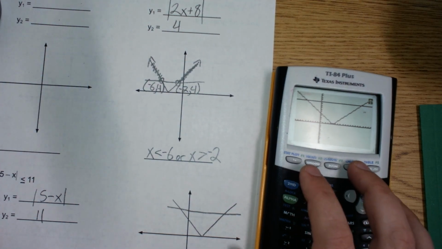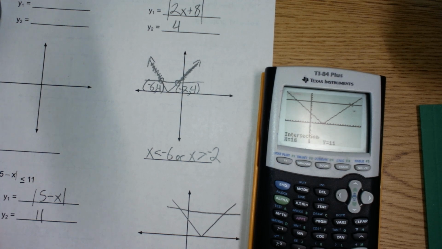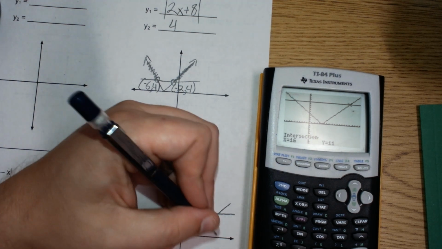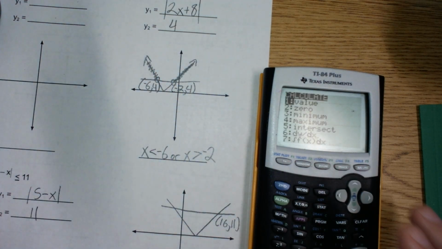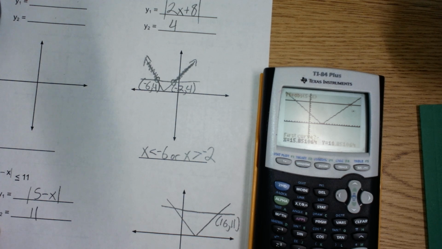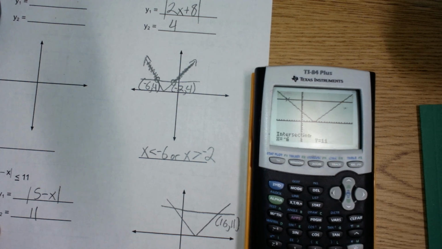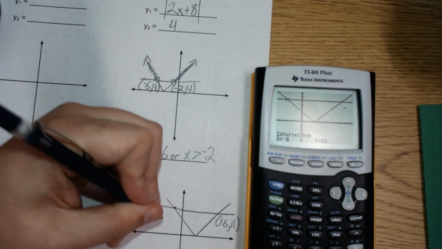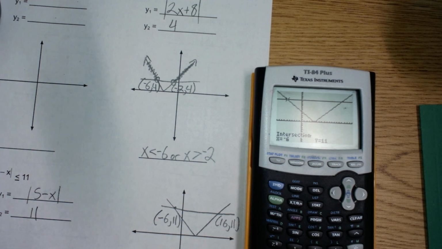And all that's left to do, second trace 5, enter, enter, enter, finds my first point as 16, 11. Second calc 5, enter twice, to move way over here. And that's negative 6, 11. So looking at it, that should be less than or equal to.